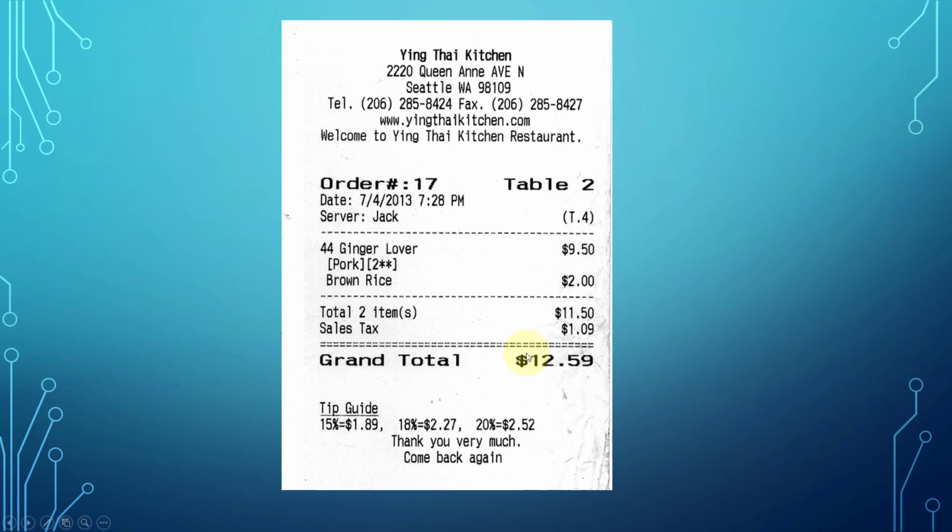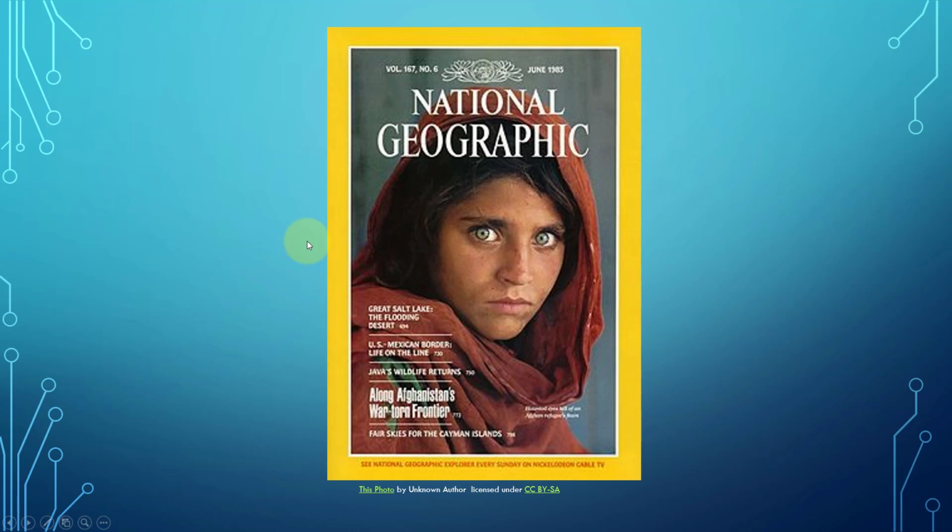So generally 90% of the time though, when we get a bill, we will just scan and look at this figure.